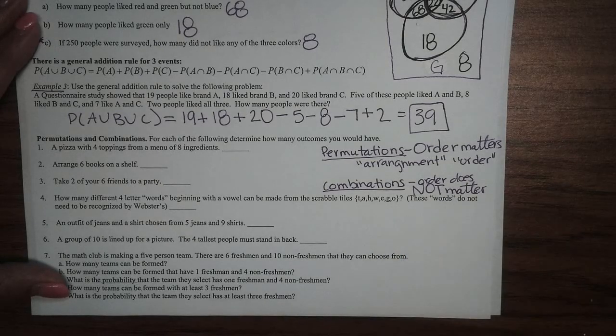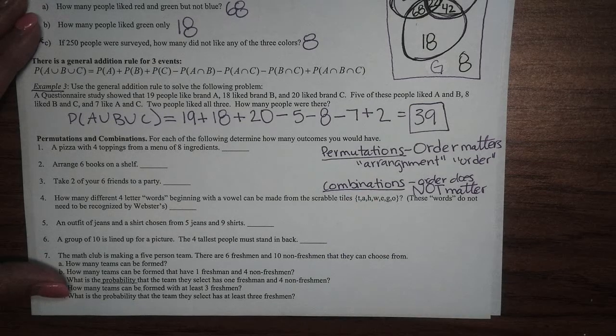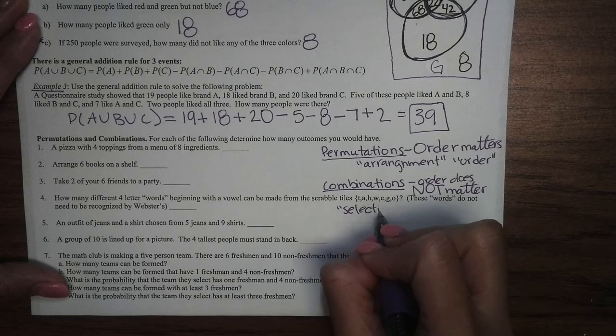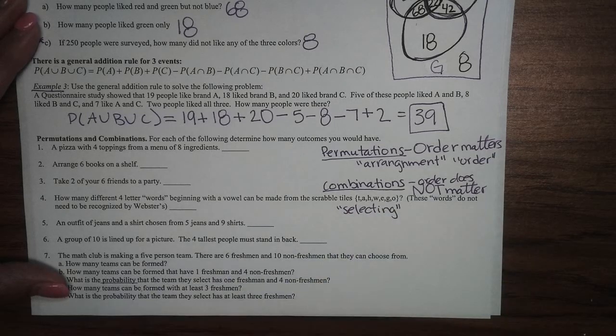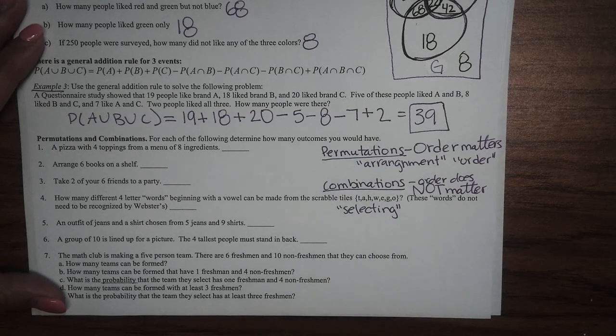So for those, the order won't matter in your results. And those kinds of questions are usually asking how many ways you can select a committee or select people. I'm just going to put "selecting." That's usually what they're asking for, like how many ways can you select a group. But the order won't matter. So the hardest part is determining the difference between the permutation and the combination, and after that it's just putting it in the calculator. So let's try number one.